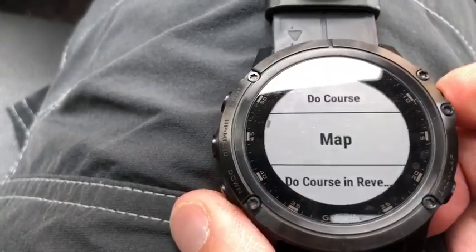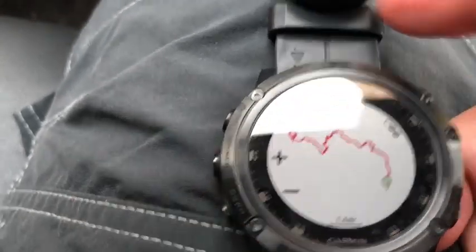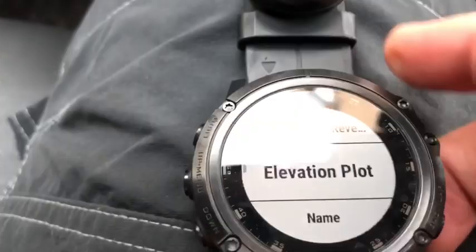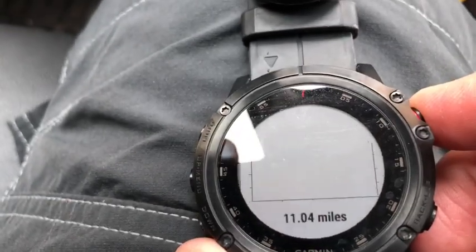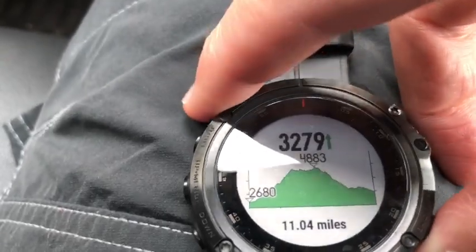I can either look at the map. So it's going to take a little bit to load. There's the map. Back out. I can do the course in reverse. I can do an elevation plot. There it is. There's the elevation plot. That's my total climb.